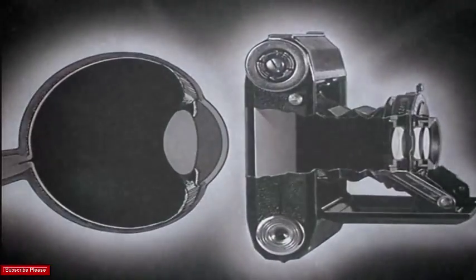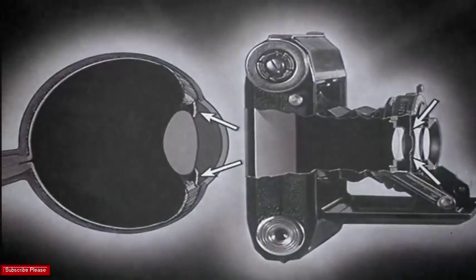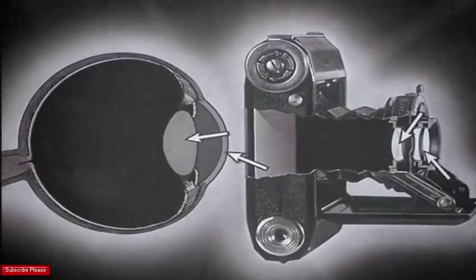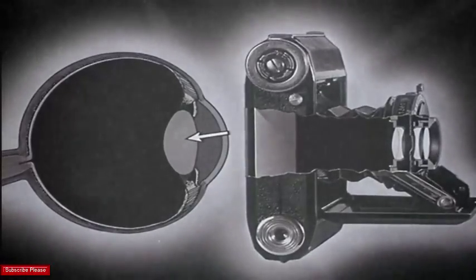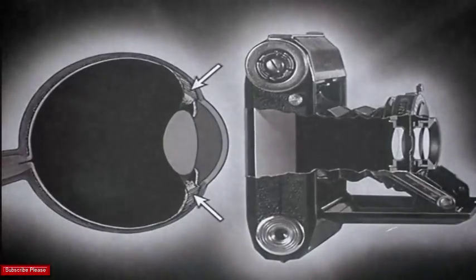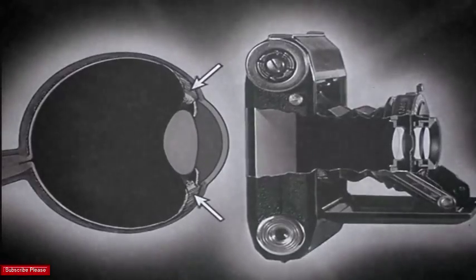The human eye, like a miniature camera, has an iris to regulate the amount of light coming in and a lens. The shape of the lens of the eye can be changed by tiny muscles to suit the distance at which it has to work.